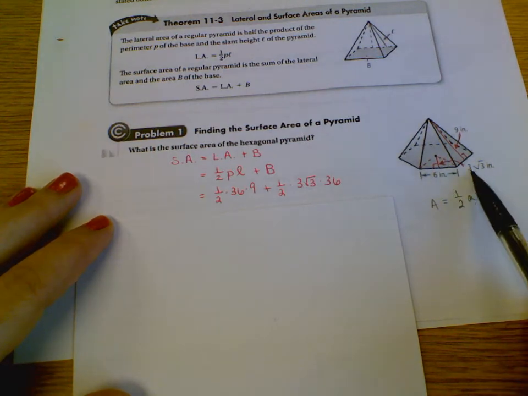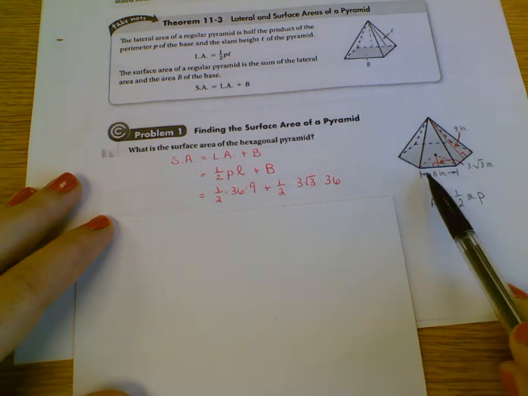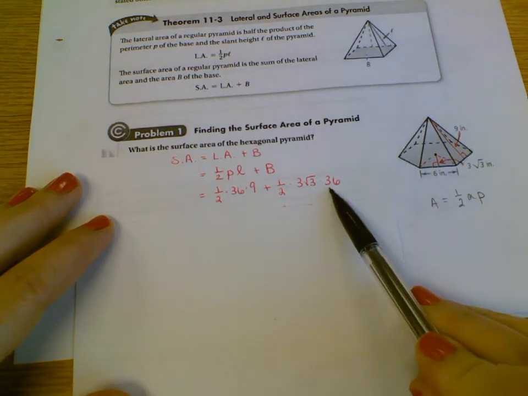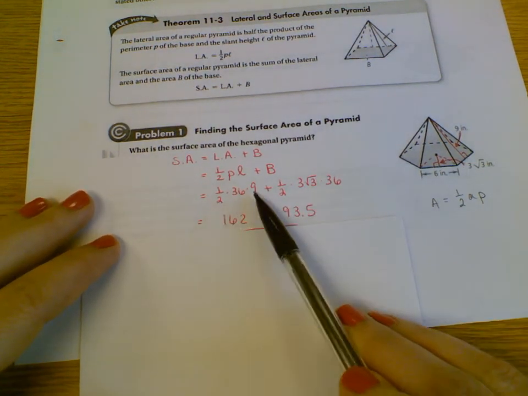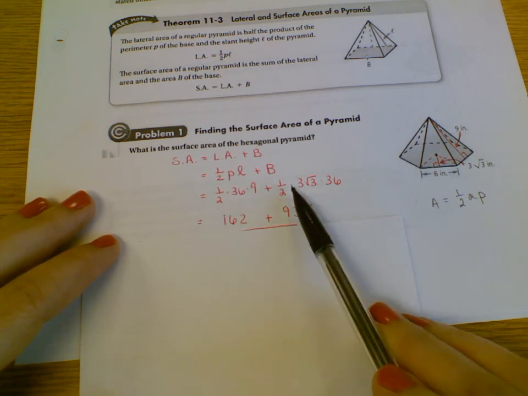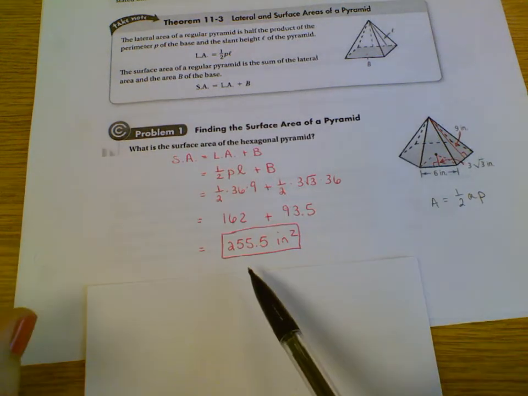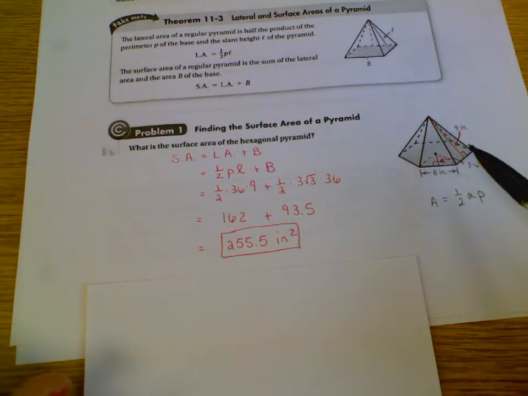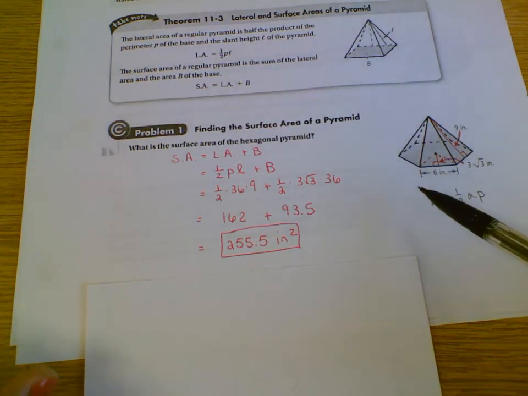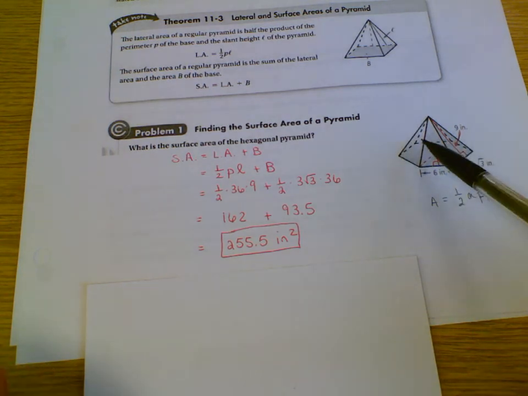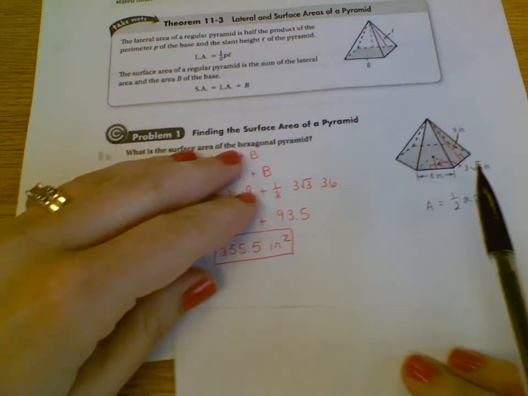So my apothem is 3 square roots of 3, and then the perimeter we already found was 36. So then I just multiplied this set and got 162, multiplied this set and got 93.5, and then I added those two numbers together. So this would be a problem where they gave you everything that you needed. So notice that we are applying those area formulas of the bases that we've already done in the past.